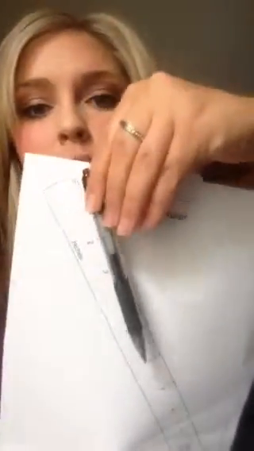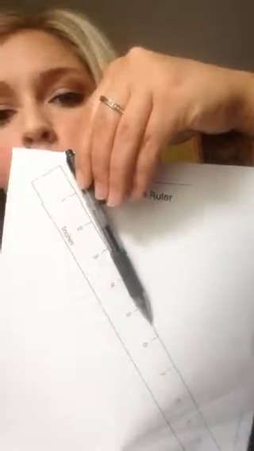How long do y'all think this one is? Maybe 5 inches? Maybe 6? Let's see. Right at about 6 inches. Alright, so y'all were pretty spot on.